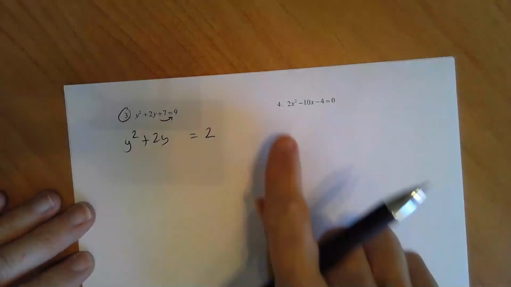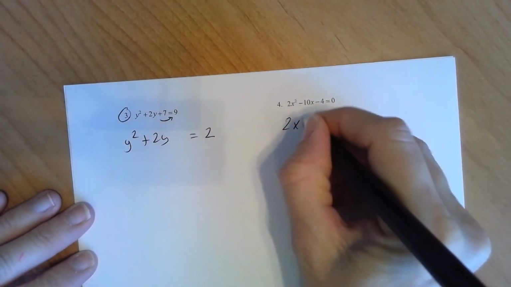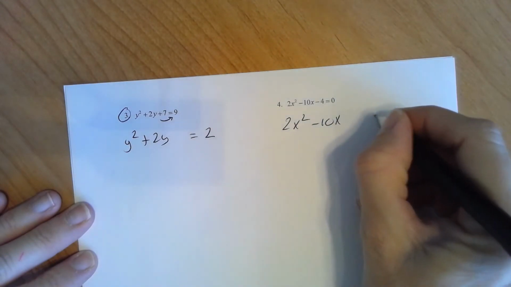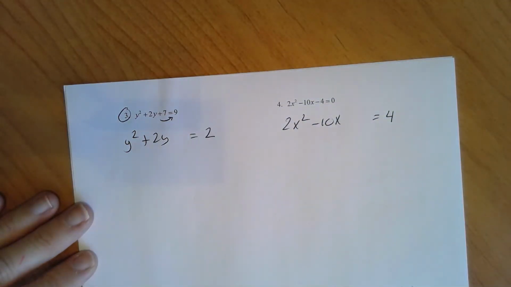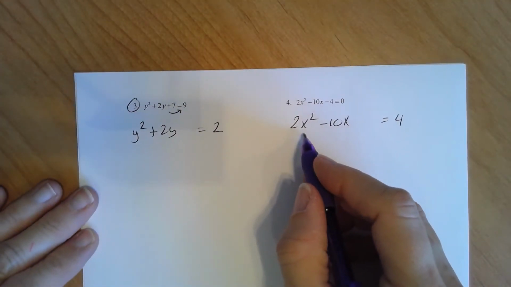So on number 4, as you can see, the first thing to do is add over the 4. So we get 2x squared minus 10x equals a positive 4. If you look at the rules, the first number in front needs to be a 1, and it's not.